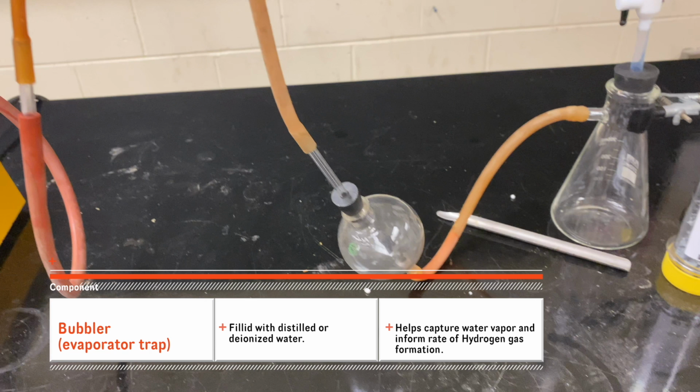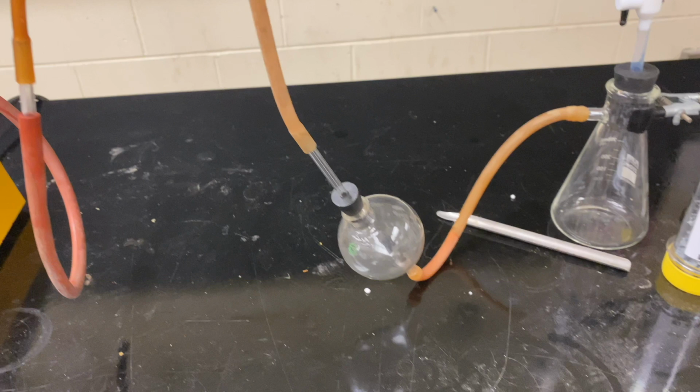This component is called the bubbler. The piece of glassware is called an evaporator trap. It's filled with distilled or deionized water. It also helps capture water vapor from the reaction that produces the hydrogen gas, and it also helps us monitor the amount of hydrogen gas being produced by watching the bubbles that are formed.